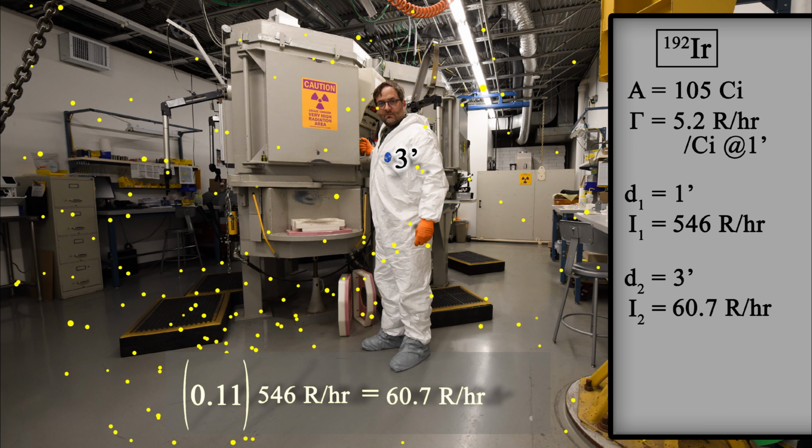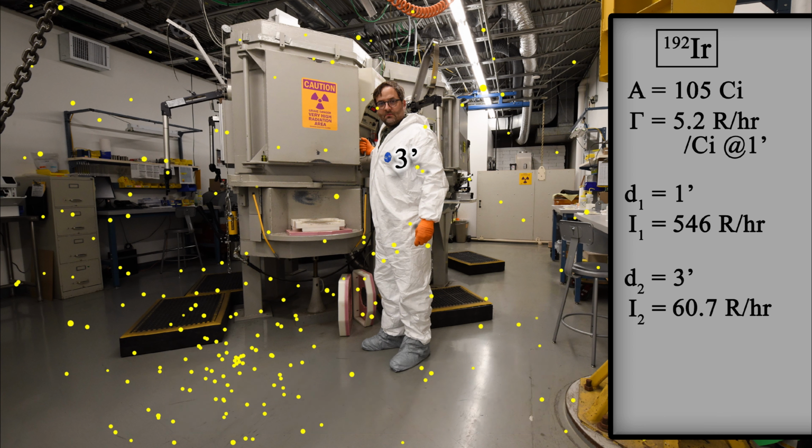Multiply this by the initial intensity of 546 R per hour, and you get the intensity at 3 feet, 60.7 R per hour. If he had gotten out of there in a few seconds, as he should have, it wouldn't have been so bad. But if he stood in that same spot for just 5 minutes, he would have exceeded his exposure limit for the year, which is why it is so important to evacuate as soon as there's a problem like this.